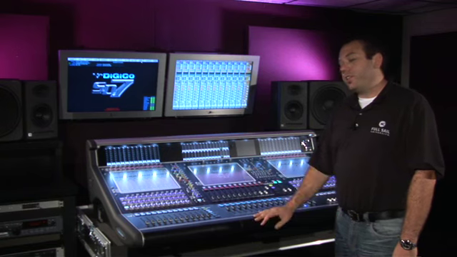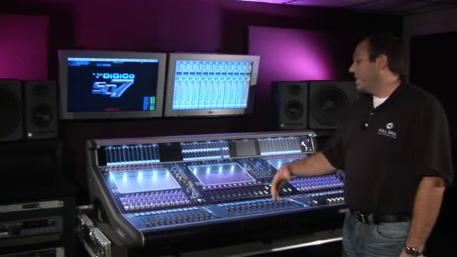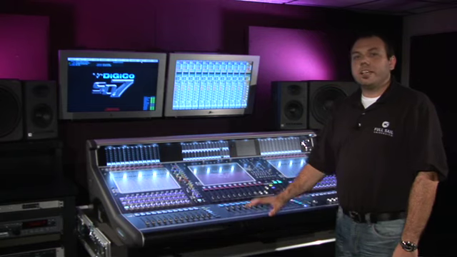Now in this I'm going to show you basically the quickest way I've found to get this console up and running with input channels, auxes, control groups, routing your outputs, basically getting the console up and running for a show.